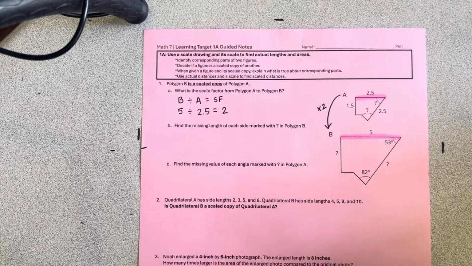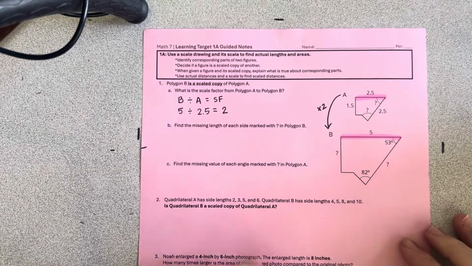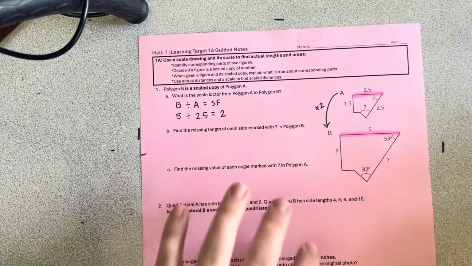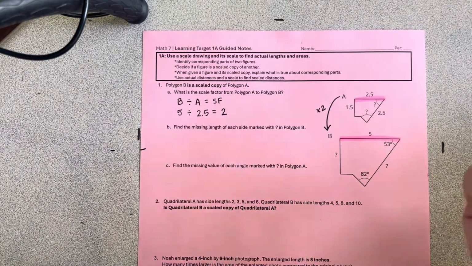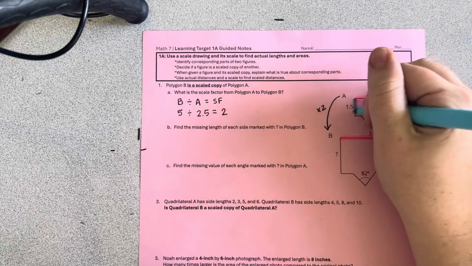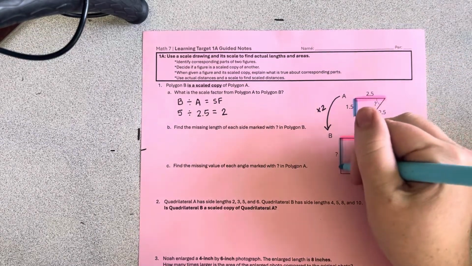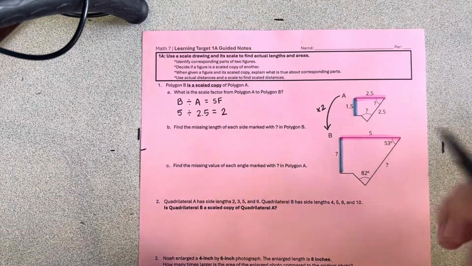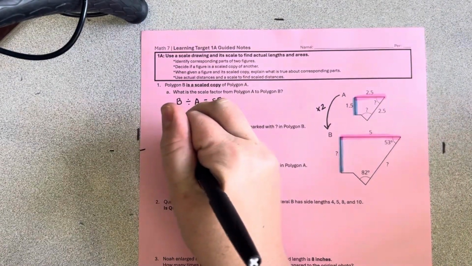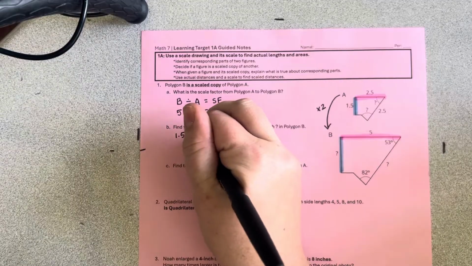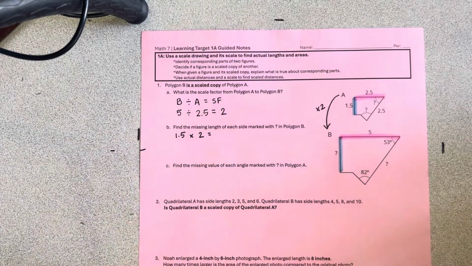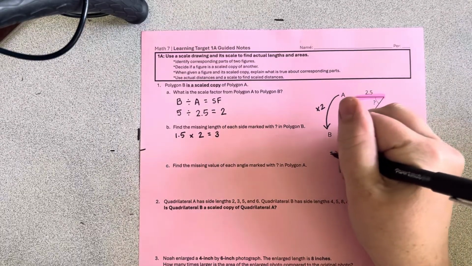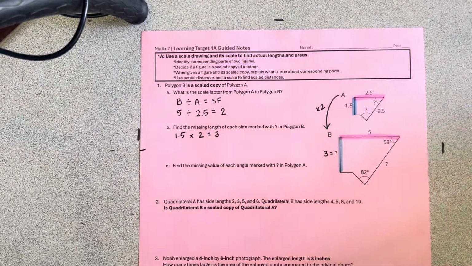Find the missing length of each side marked with a question mark in polygon B. So I have 1.5 is one of the side lengths that I am given in A, and that matches up to one of the question marks. So to find that first question mark, I'm going to take 1.5 times my scale factor of 2, which is 3. So I know that this question mark right here would be 3.